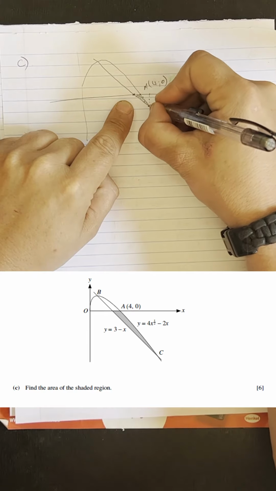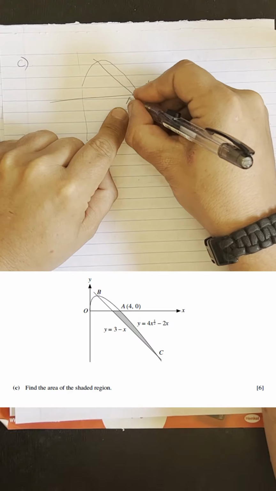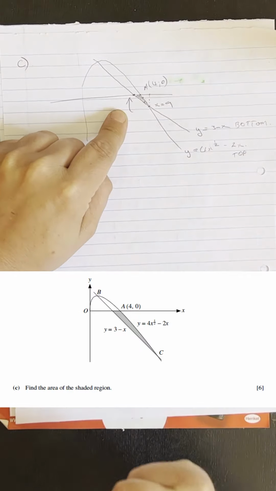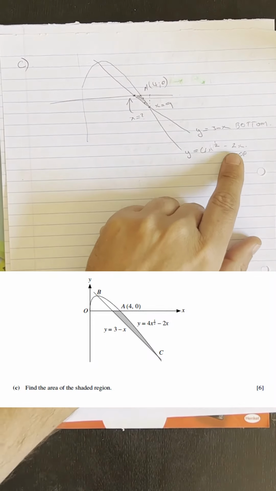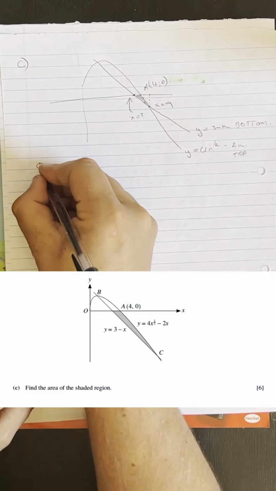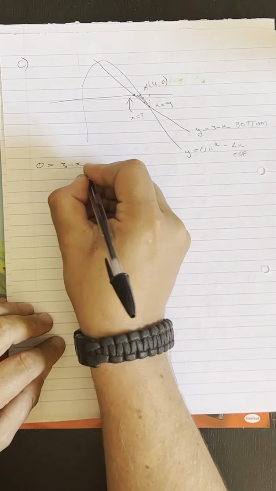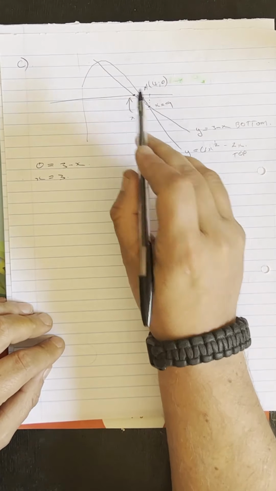So that's for the straight line. What I need to do is find the value of this x value over here. For the straight line, we just make y 0. So 0 is 3 minus x, and we get that x is equal to 3. So now I know what this x value is.